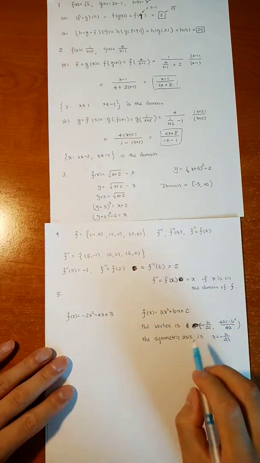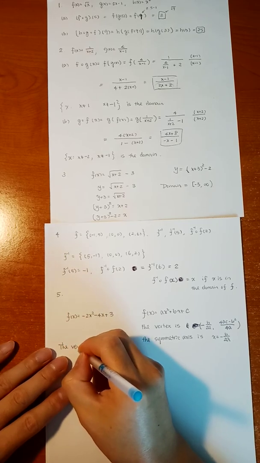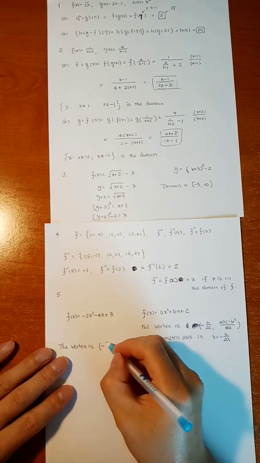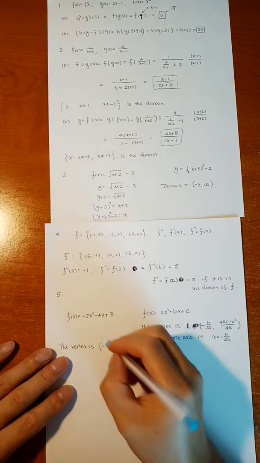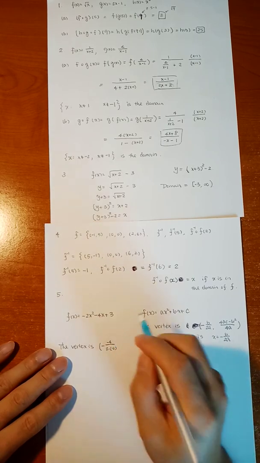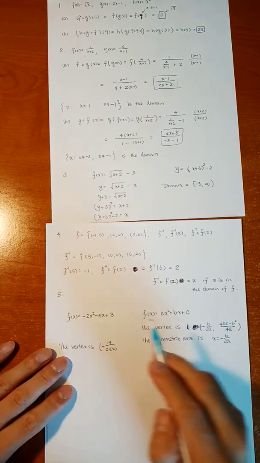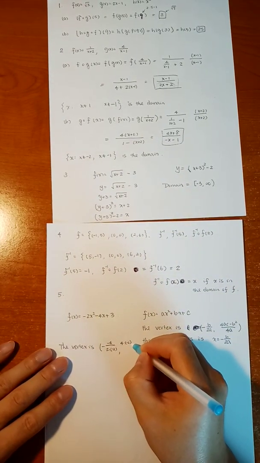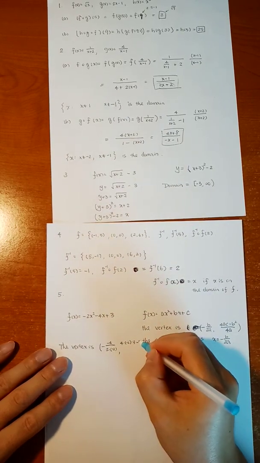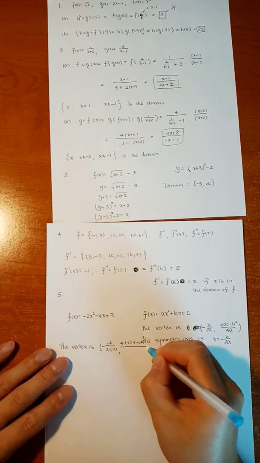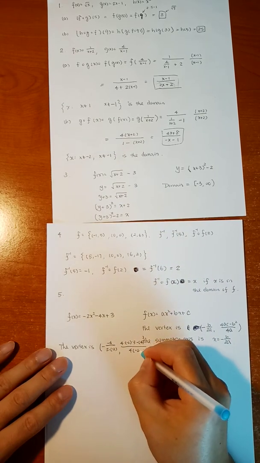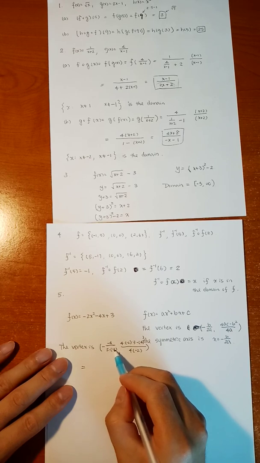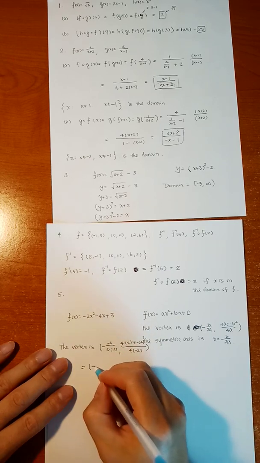So let's just plug in. The vertex is negative b, b is negative 4, over 2a, which is 2 times negative 2. Be careful, a, b, c contain the sign. And 4ac, 4a is negative 2, c is 3, minus negative 4 squared, over 4a, 4 times negative 2. Negative 4 over 2 times negative 2 is negative 4 over negative 4, which is 1. So it's negative 1.